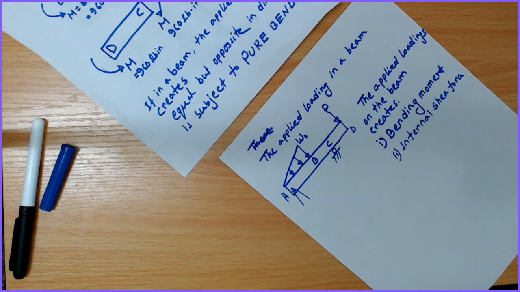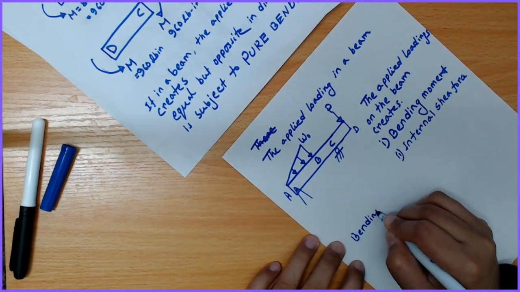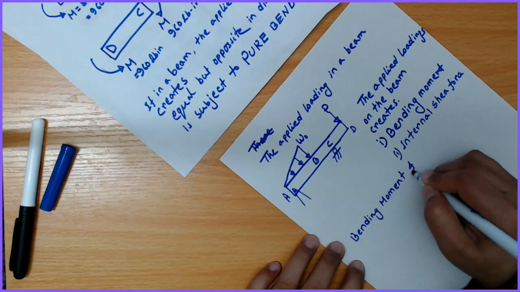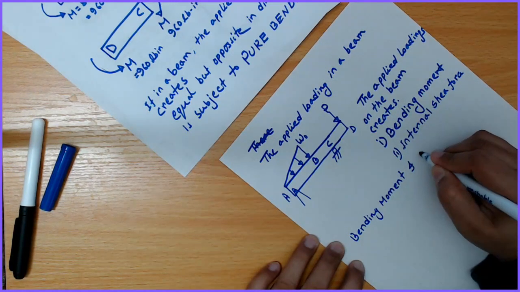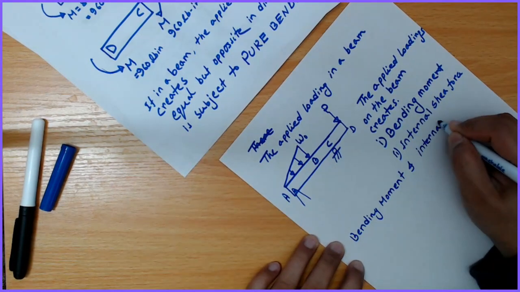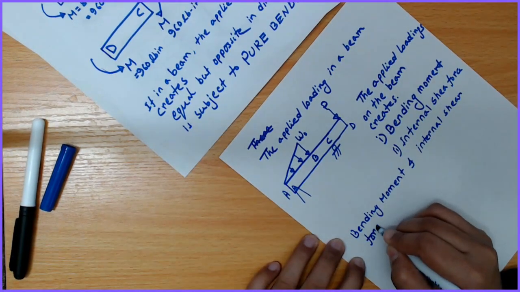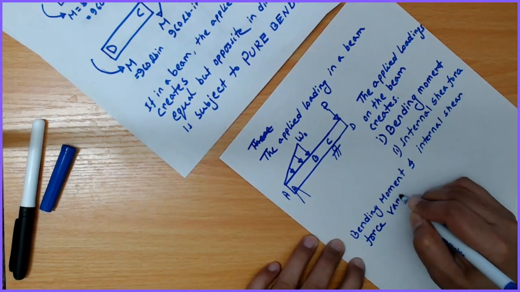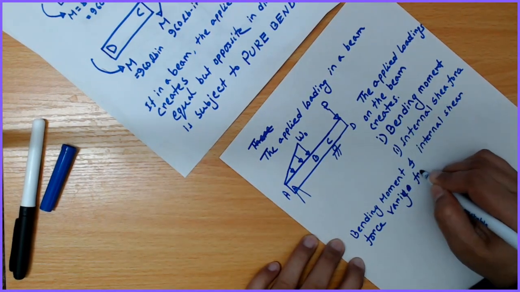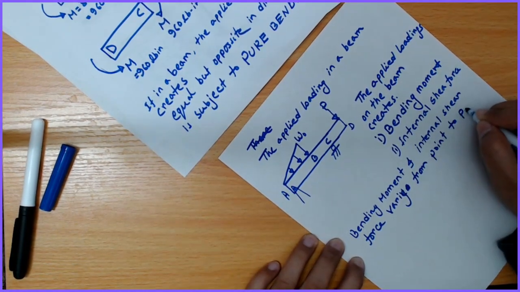And both the bending moment and internal shear force vary from point to point.